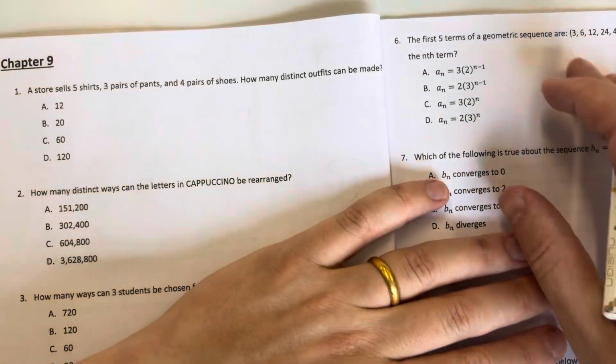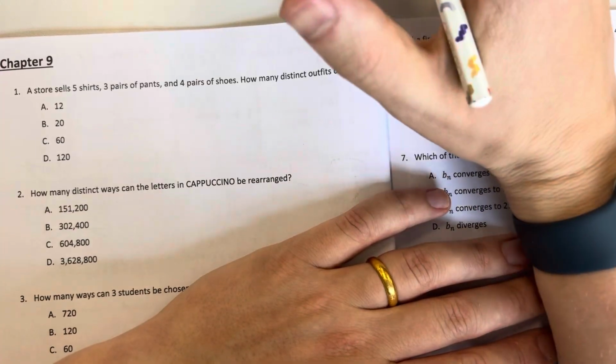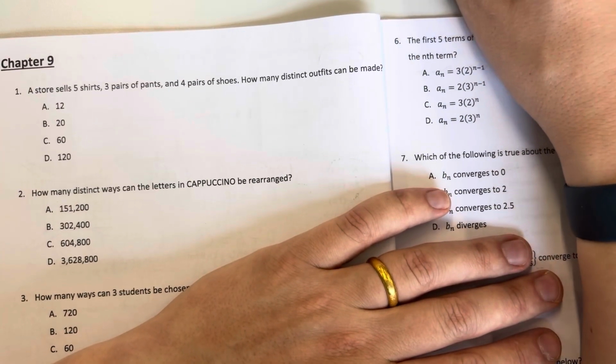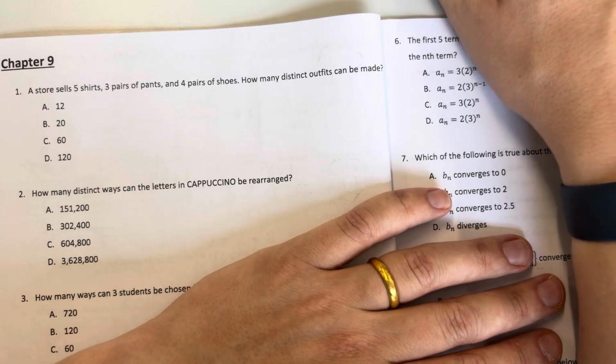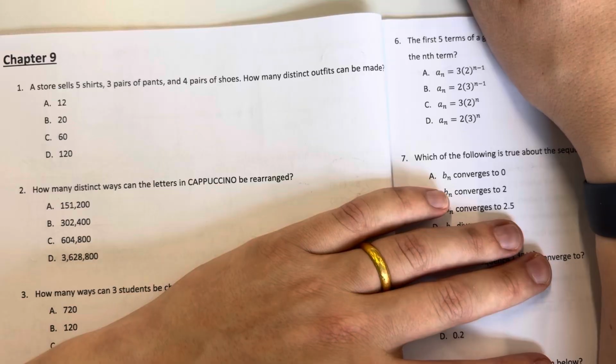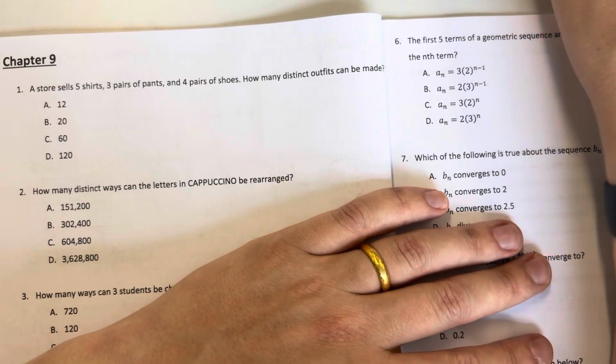Alright, chapter 9, the last chapter. Discrete math, let's go. No further intro, no further messing around, no wasting time. And nobody got time for that. People want to get to the work, people. So none of that wasted time. None of that talking about nonsense.